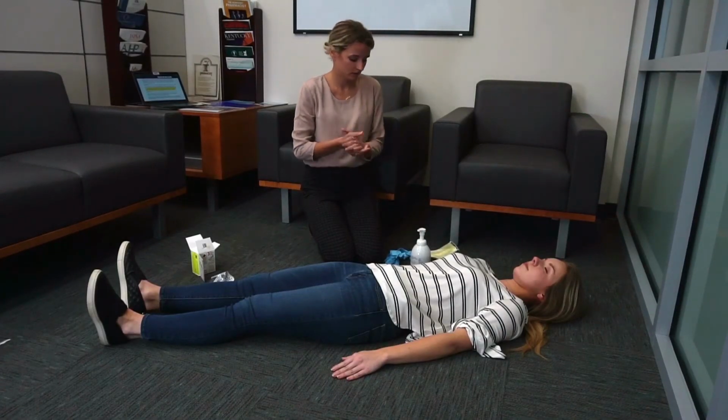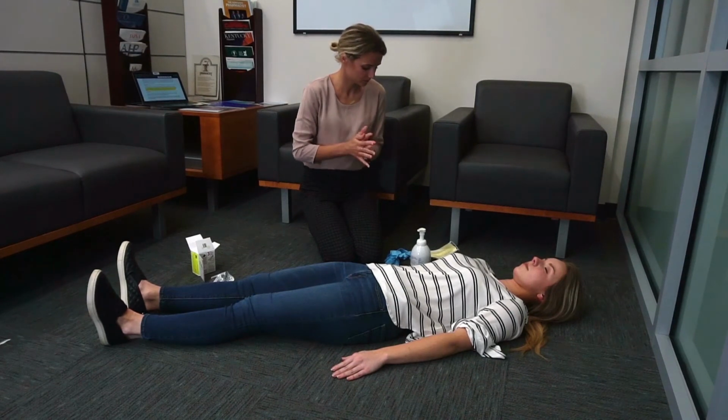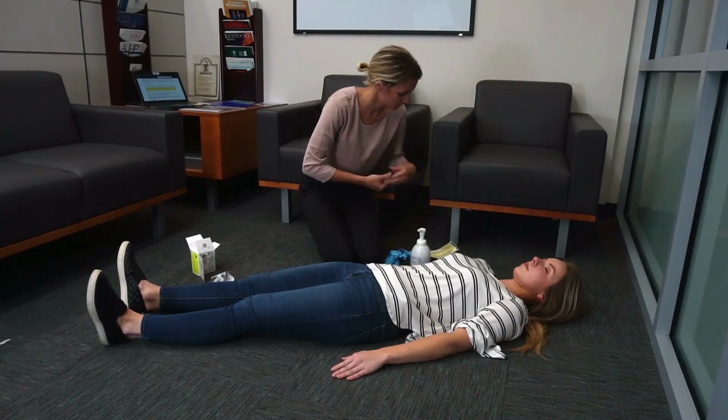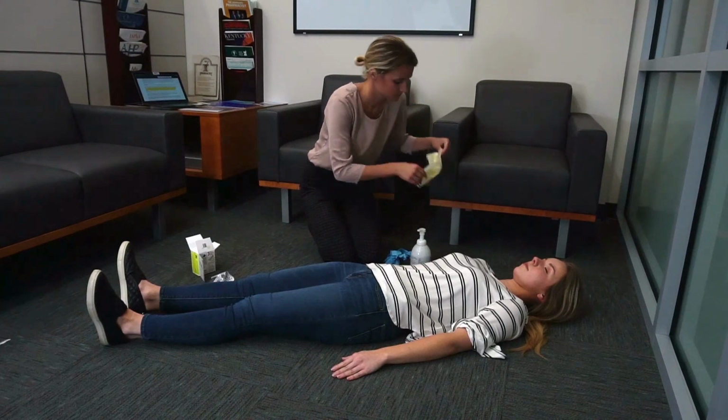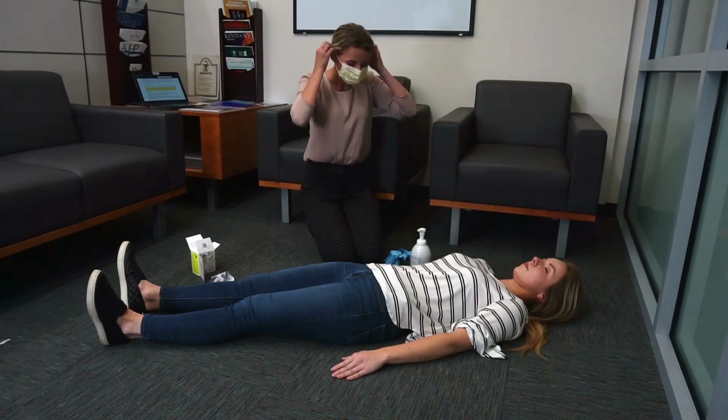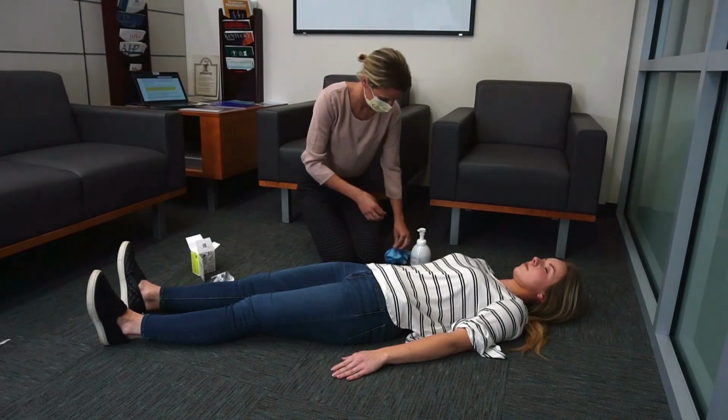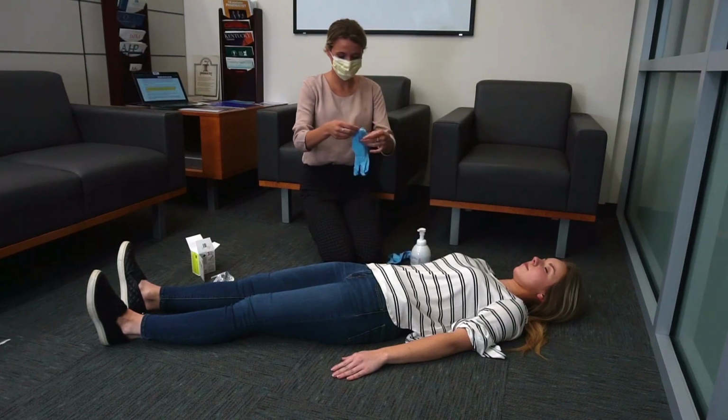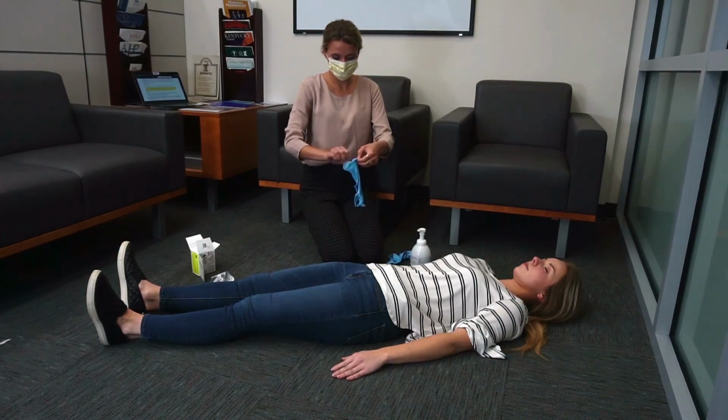If you have gloves and something to cover your face, like a face mask, nearby, please put those on. If you do not, please still call 911 and administer naloxone. Wash your hands or use hand sanitizer if possible. If at any time you need to cough or sneeze, do that into a tissue or into your sleeve or arm.